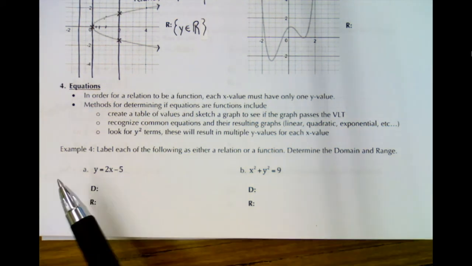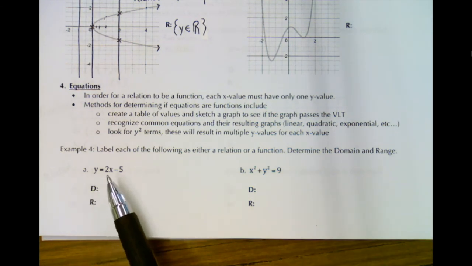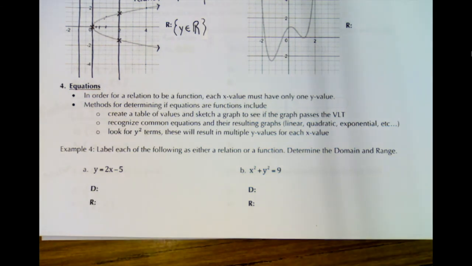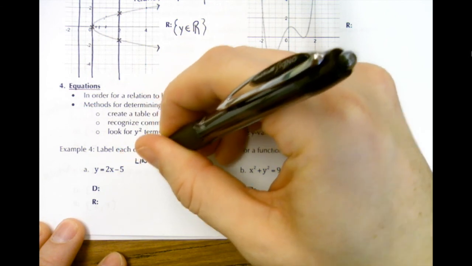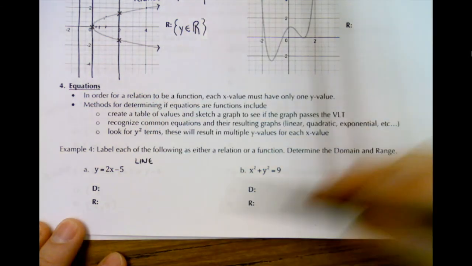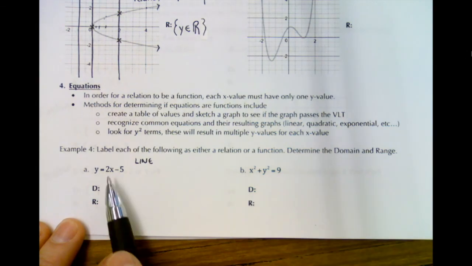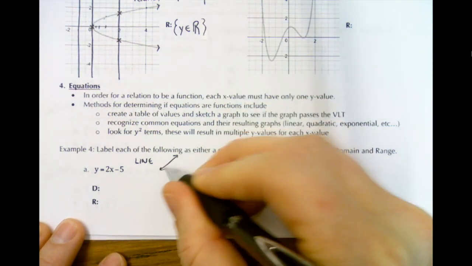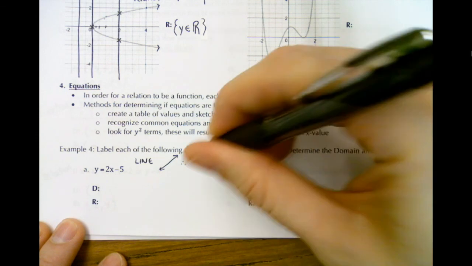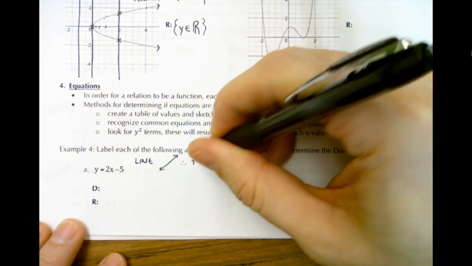So here's a couple. We've got y equals 2x minus 5. What type of equation is that? Well, that's like a y equals mx plus b. That's the equation of a line. So this is a line. And as long as it's not a vertical line, we're probably going to pass the vertical line test. And this is not a vertical line. This is a line that goes through negative 5 at the y-axis, has a slope of 2. So that's a line that looks like this. And lines, if they're not vertical, are functions.